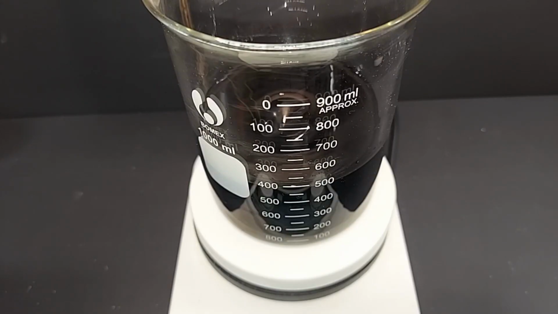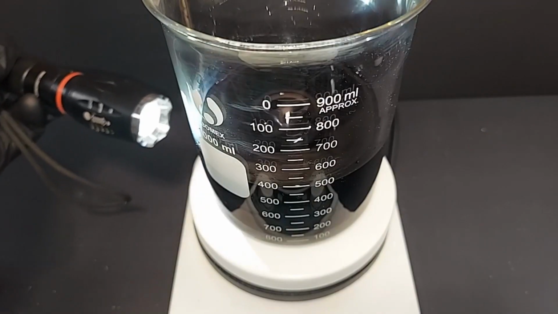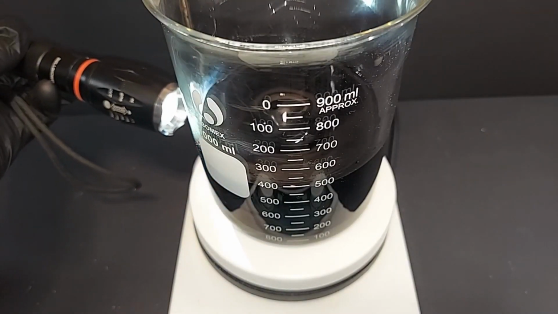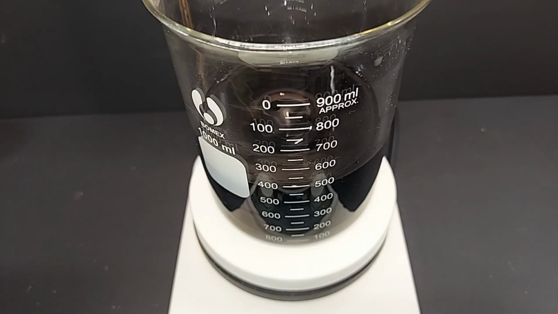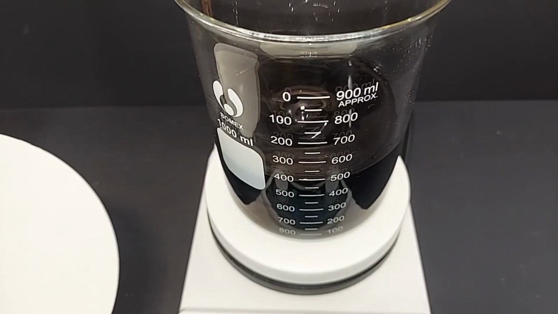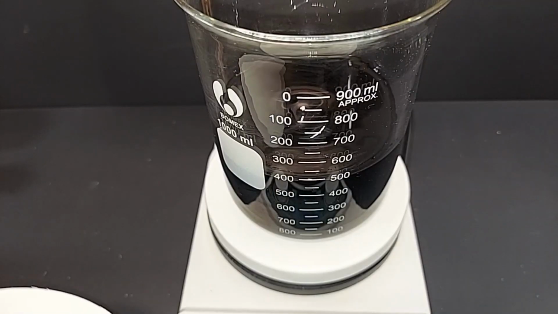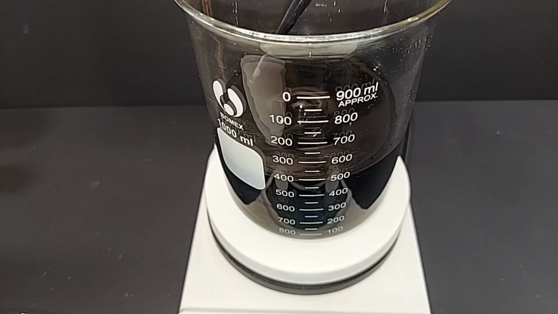Right now, this is supposed to be sort of a greenish color, but it's not. It's kind of a brownish green color, and I noticed when I put a flashlight on the other side here, you can't see through this stuff at all. So it's pretty dense. Seems kind of concentrated, so I'm going to take a little bit out and we'll take a peek at what it looks like. I have a piece of filter paper right here and a small plastic pipette, so I'm just going to draw up a tiny bit here.